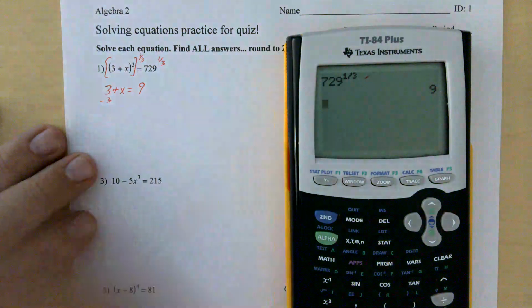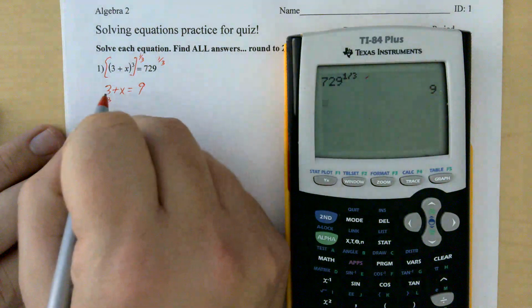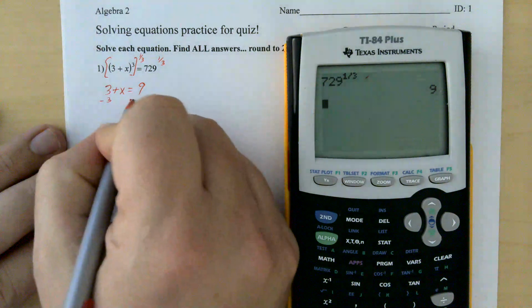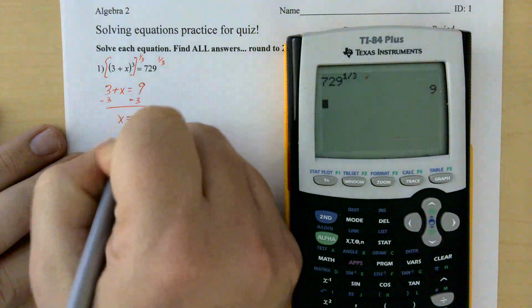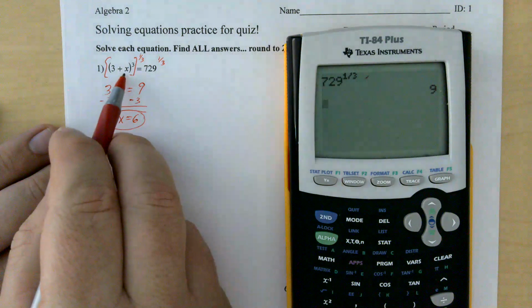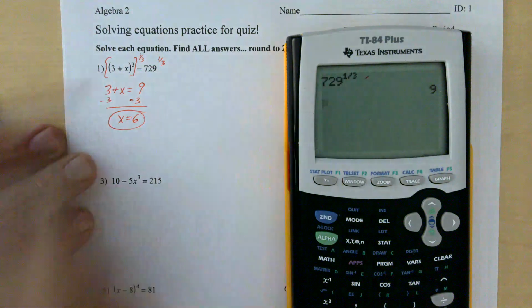Undo this 3 by subtracting a 3. Again, you can't divide by 3. It's not 3x. It's 3 plus x. So we subtract 3, and we get our answer of 6. Okay? Real easy to check. Plug in a 6 here. You get 9. 9 cubed is 729.